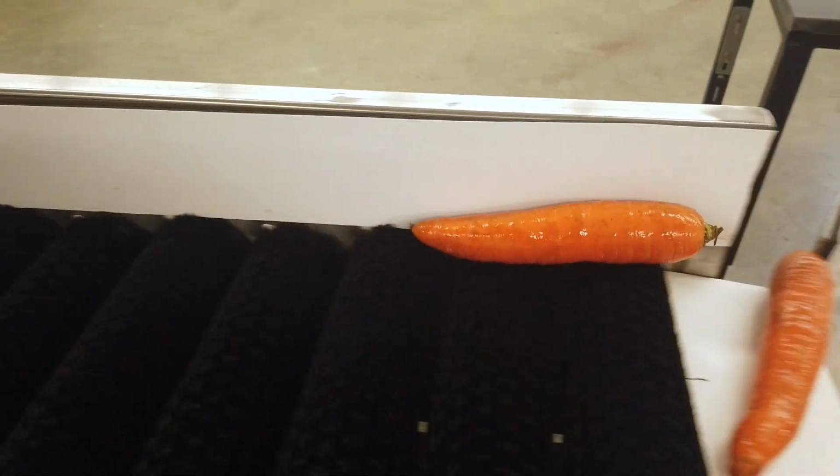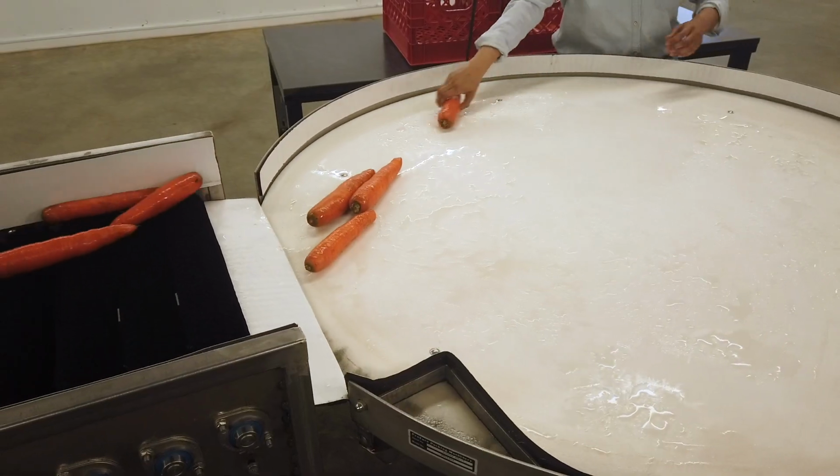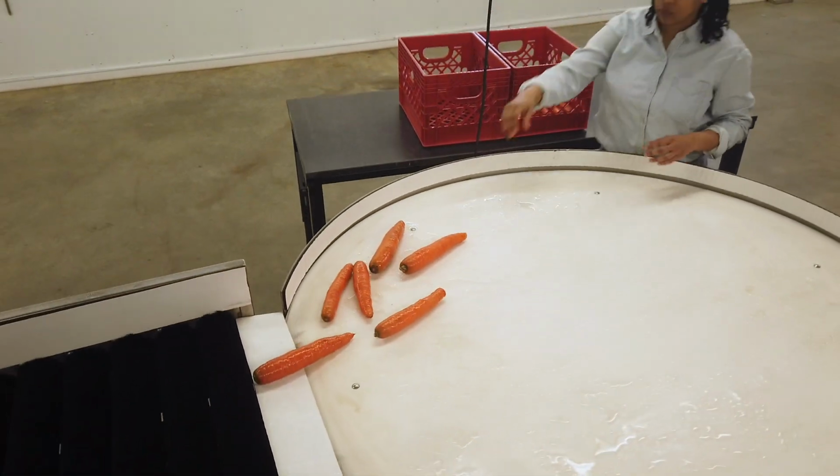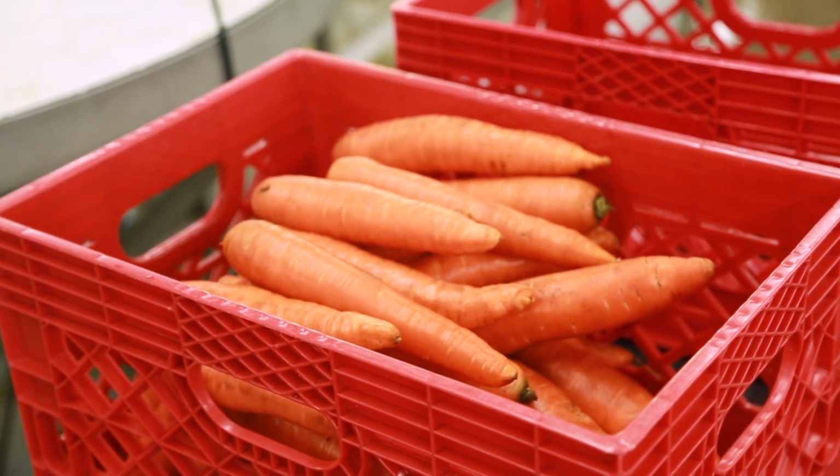Follow these steps to help ensure that your produce stays clean and maintains its safety and quality from the time it is planted to the time that it is delivered to your customer.